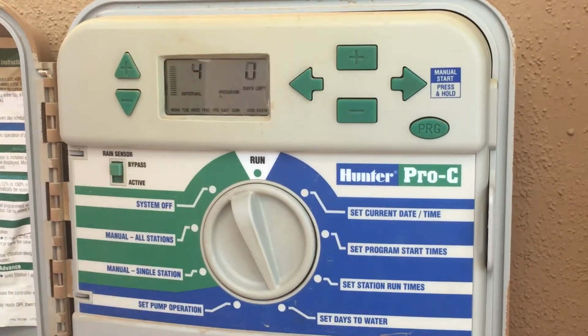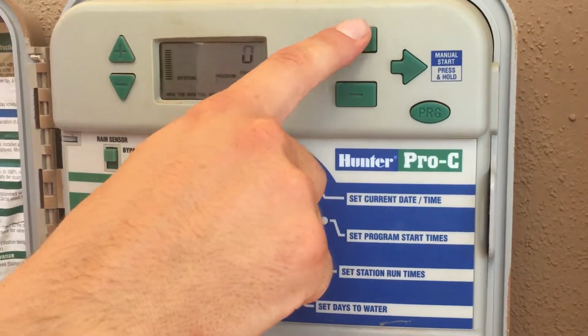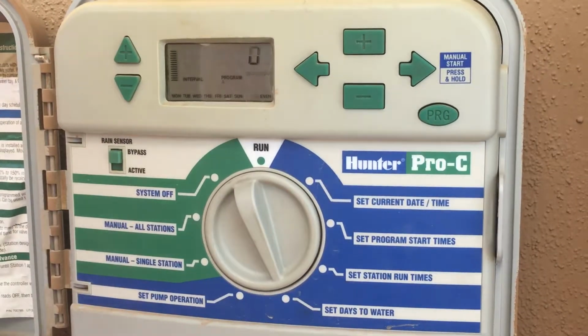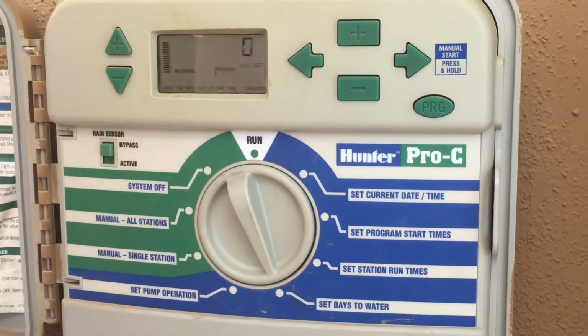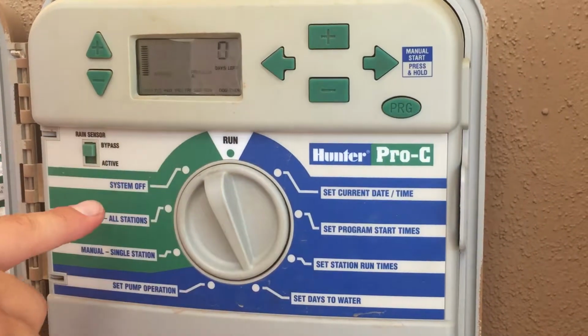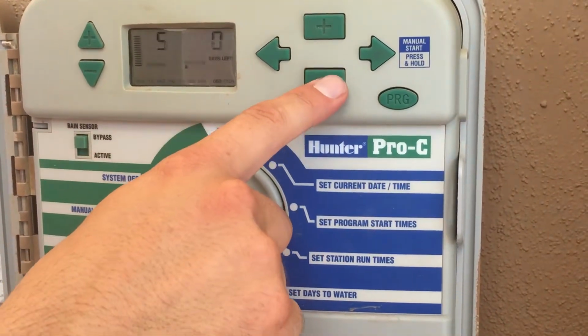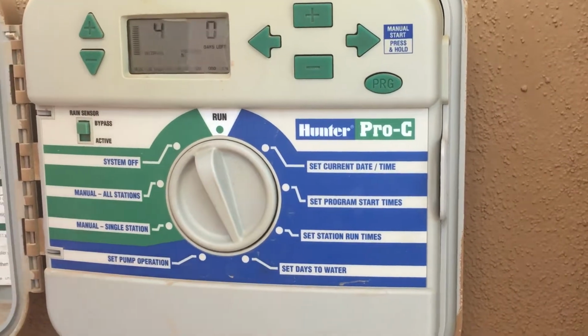In the winter time, all you have to do is click back to set days to water, or in fall, and say, you know what, we're going to water only every 7 days now. Winter time, it's really cool, but we're not getting rain. We're going to water every 10 days. And then back in spring, water every 7 days. Now in summer, water every 4 or 5 days. Okay. So we are finished with your front yard timer.